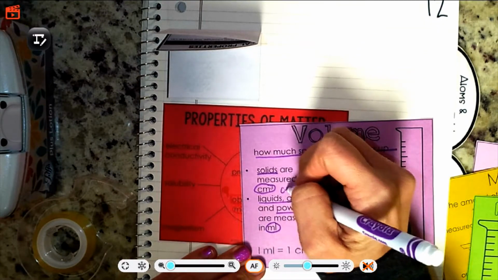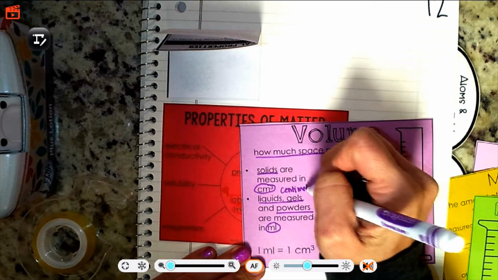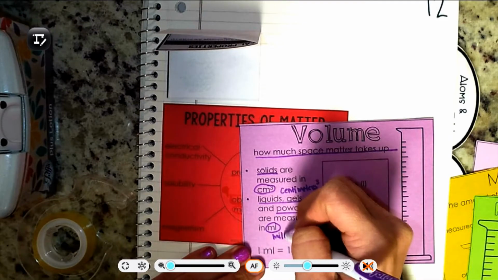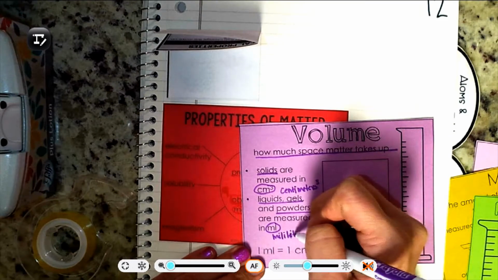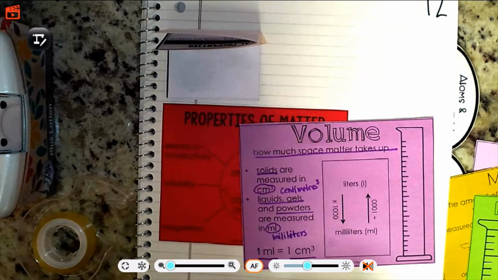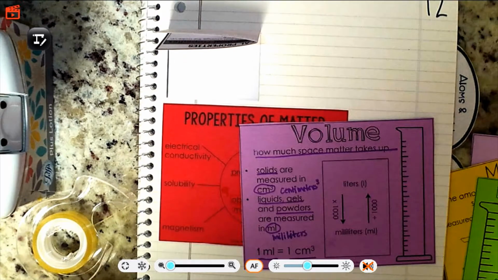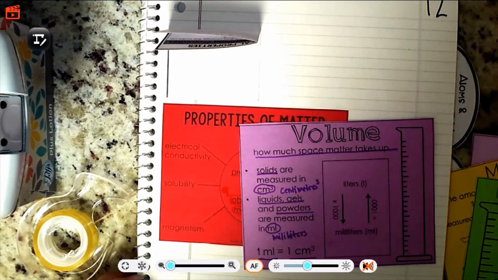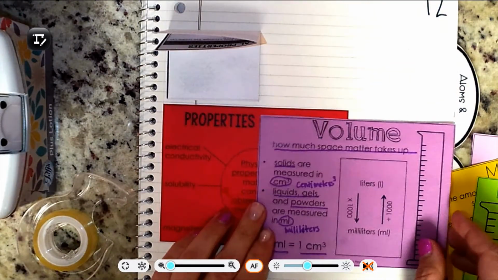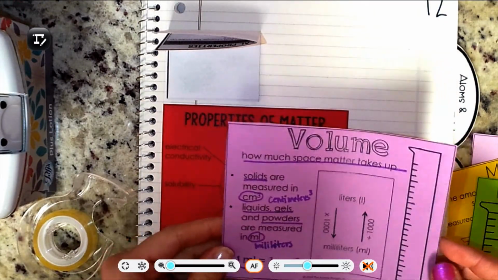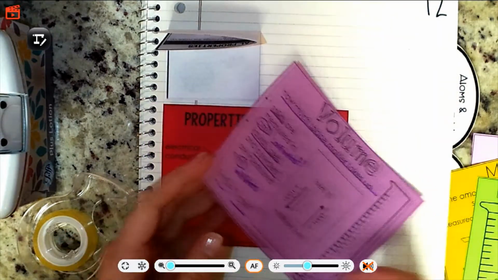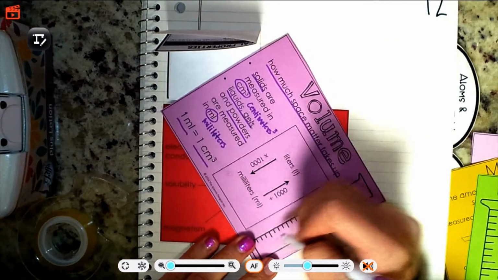So this is centimeters cubed, and this is milliliters. So 1 milliliter is equal to 1 centimeter cubed. Okay. So again, this one doesn't have anything else to put on here. This is a graduated cylinder, which is what we would normally use to measure volume, especially of a liquid. So I lied. We're going to write that on here.